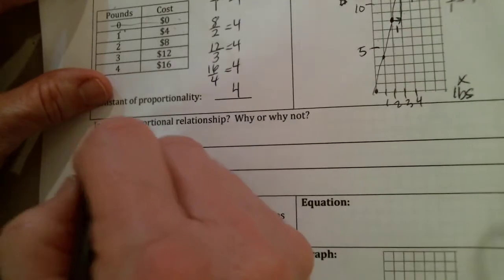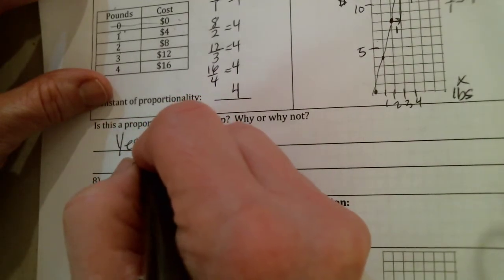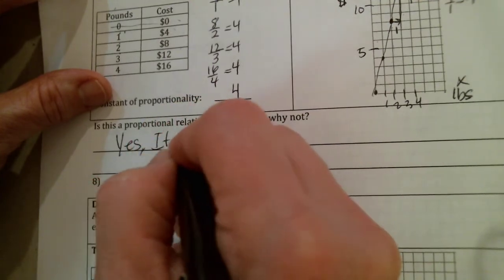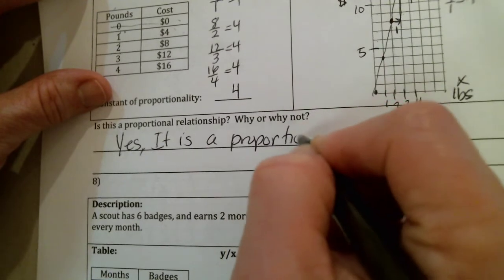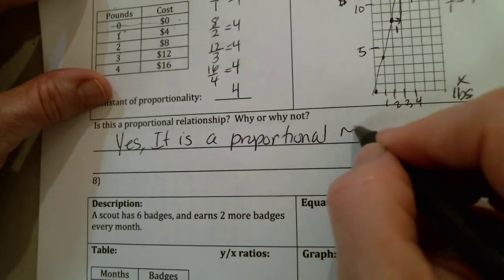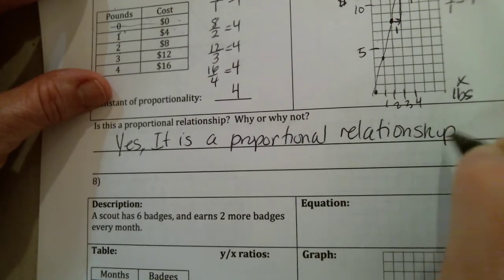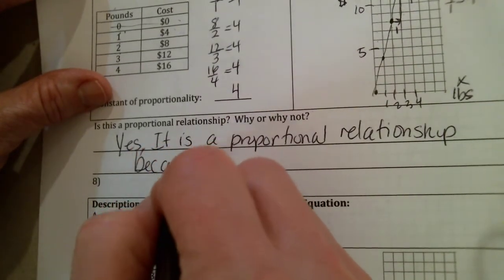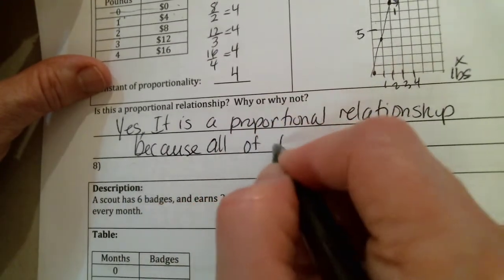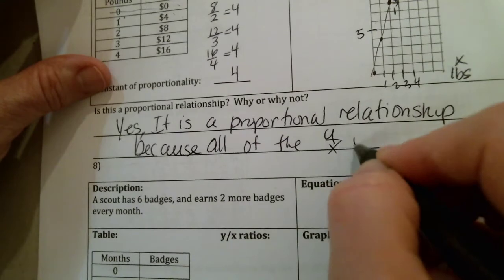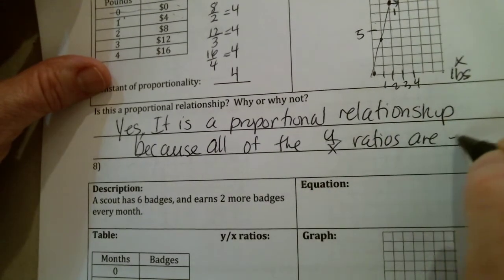This is a proportional relationship, yes. It is a proportional relationship because all of the y to x ratios are equal.